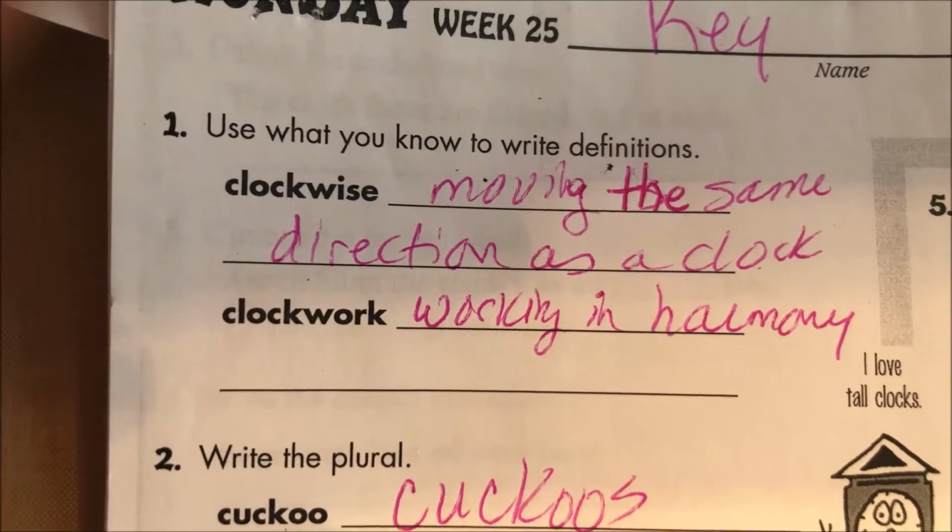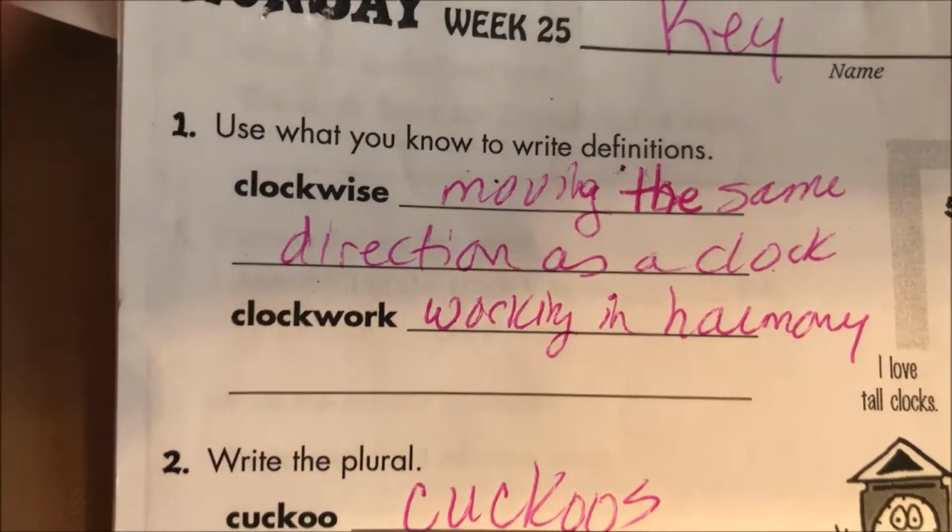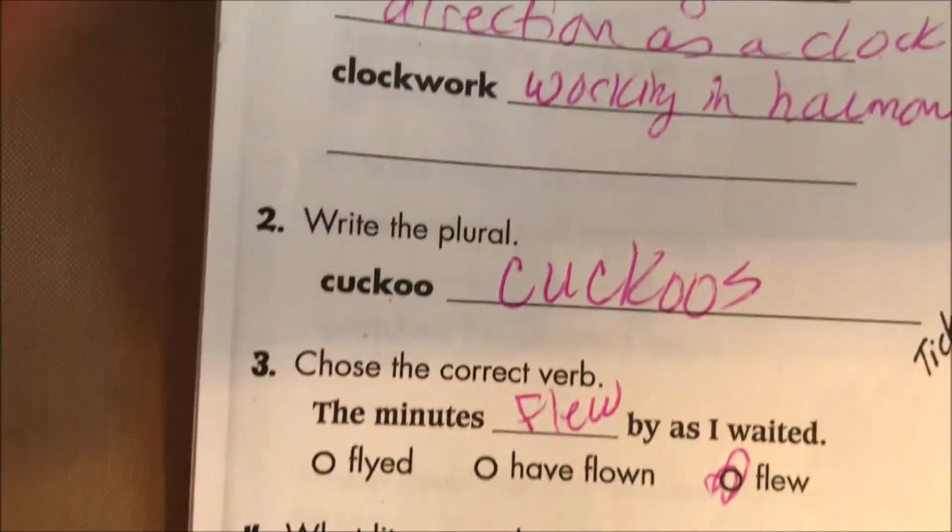Again, could be a lot of different answers for that one. I will check yours when you turn in the assignment on Edmodo.